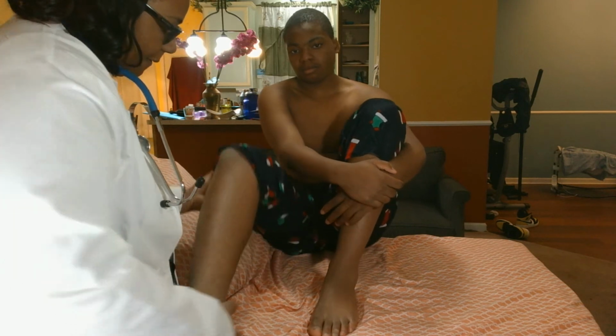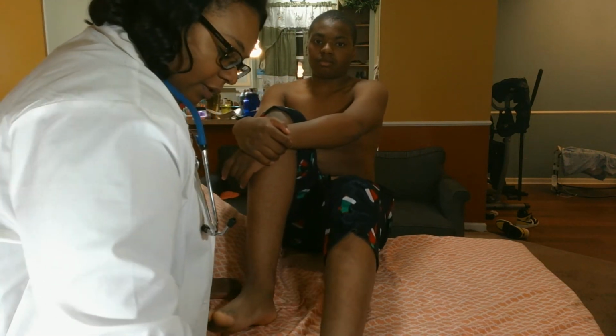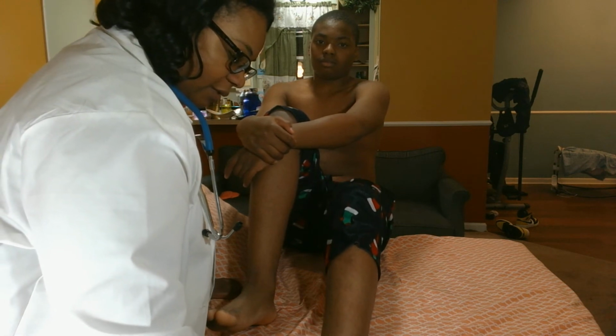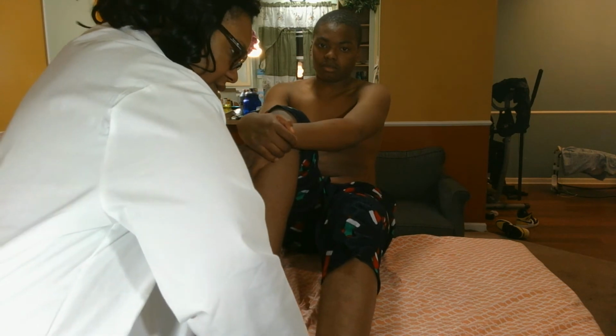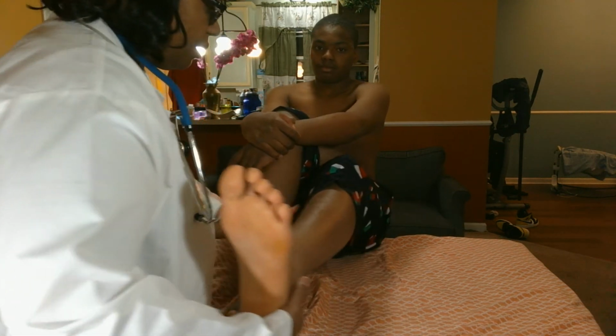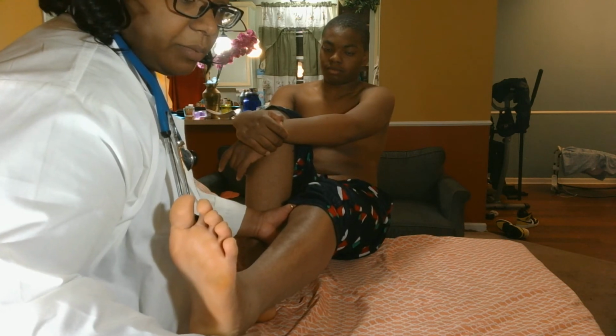Okay, come on back. Same thing here. Here's the dorsalis pedis. This is the posterior tibial pulse. And then this is his popliteal. Okay.